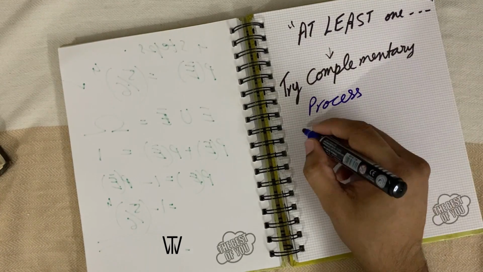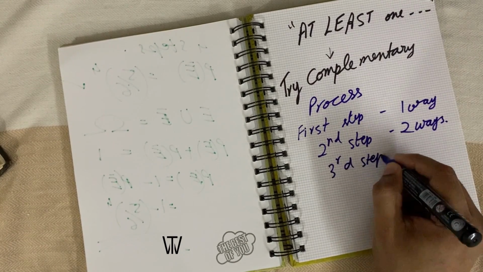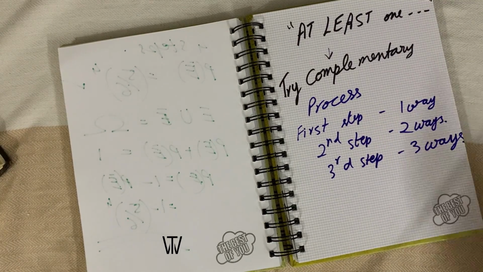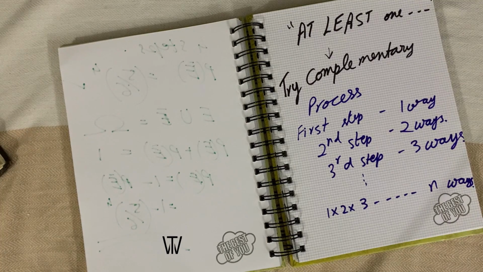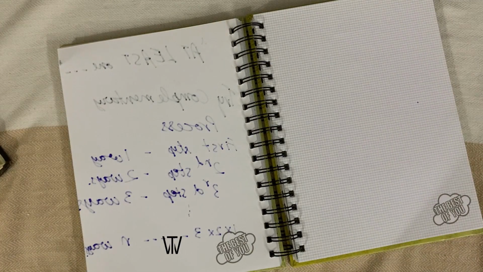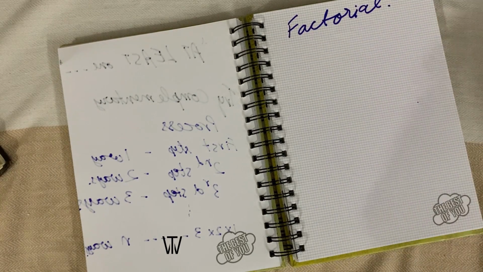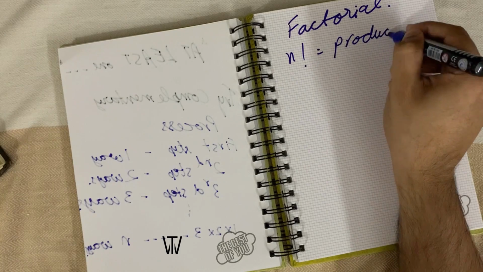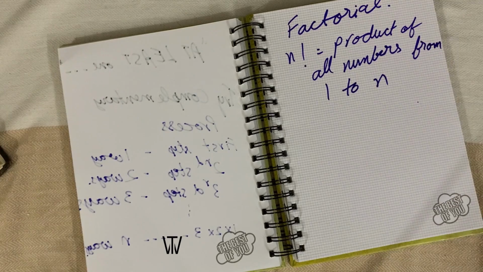Alright, now what if you have a process where the first step can be done in 1 way, the second step in 2 ways, third in 3 ways, and so on up to n steps? How do you write 1 into 2 into 3 into 4 all the way up to n? I don't feel like writing this whole thing again and again. Thankfully, mathematicians use a symbol for this operation. It's called the factorial. It is denoted by the exclamation mark. So n factorial is product of all integers from 1 to n.